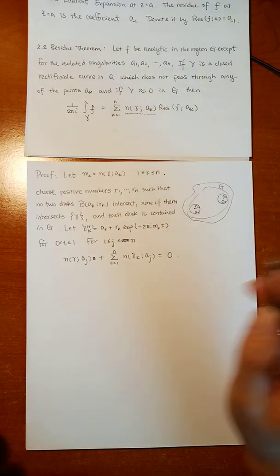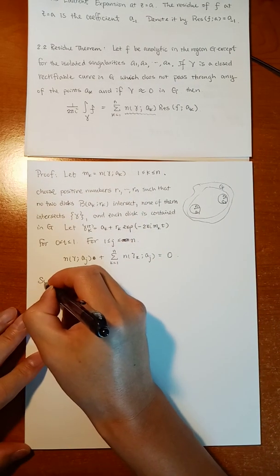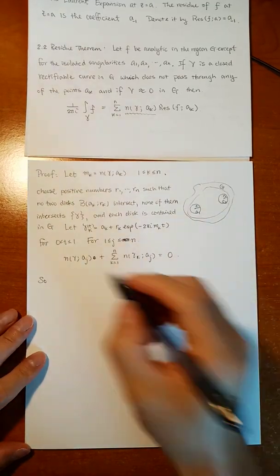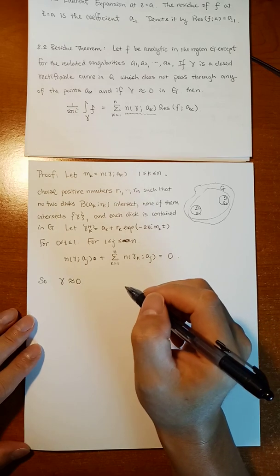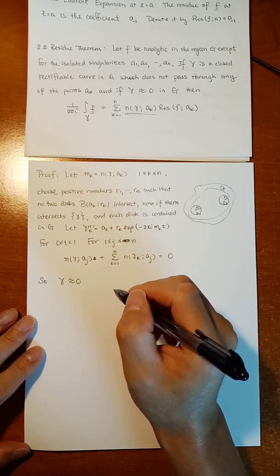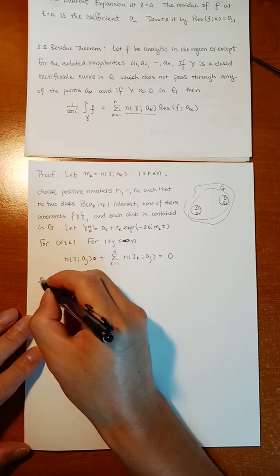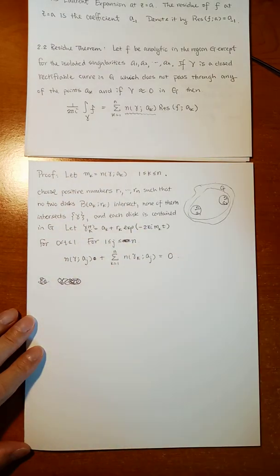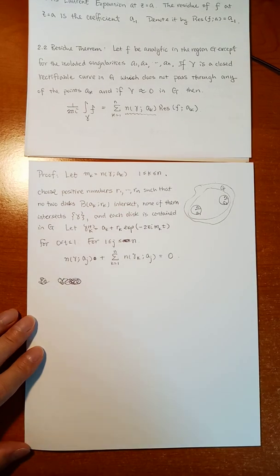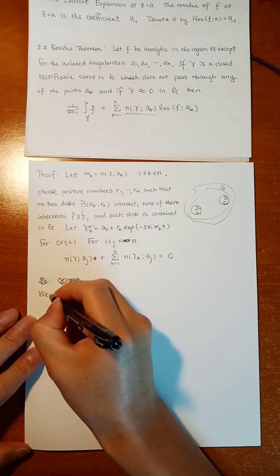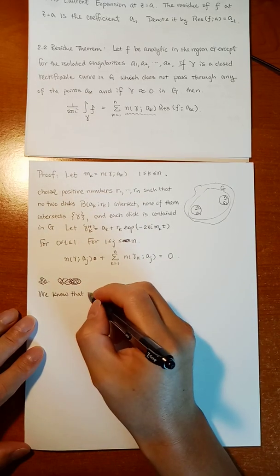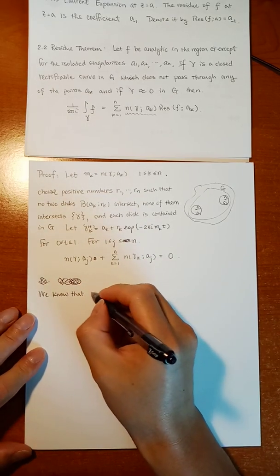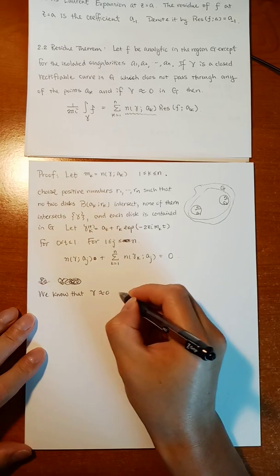All right. So what we get? We know that gamma is homologous to 0.